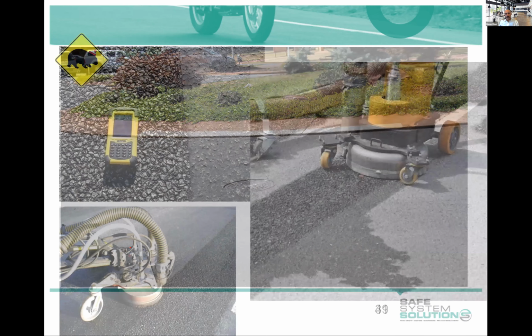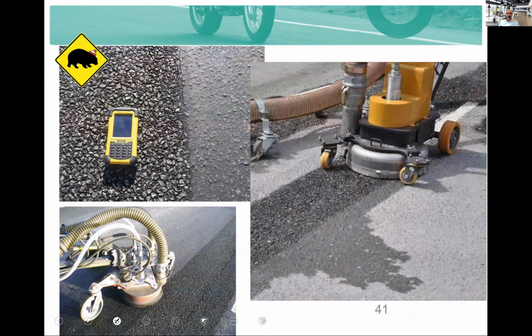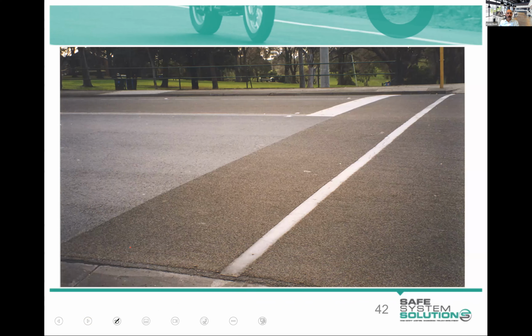Of course, there are lots of ways to improve surface, but skid resistance improvements can be done through water blasting, which is to blast water onto it and expose the aggregate. So that's a good one. High friction surfacing is available, and you can see some there.